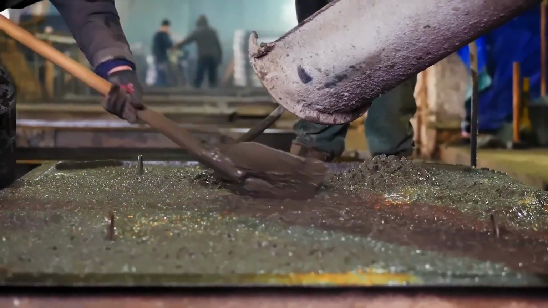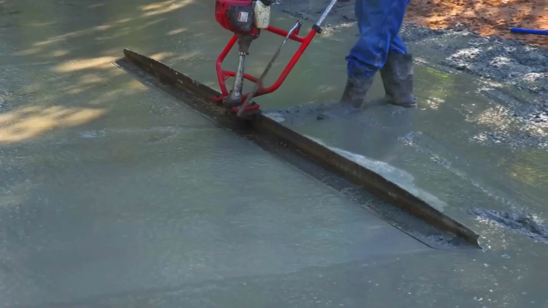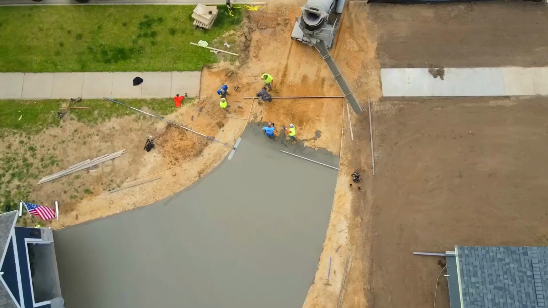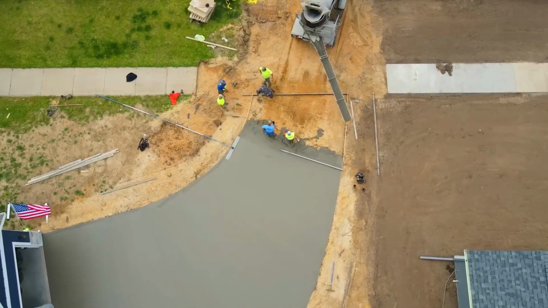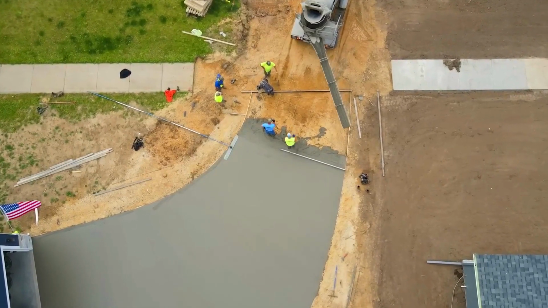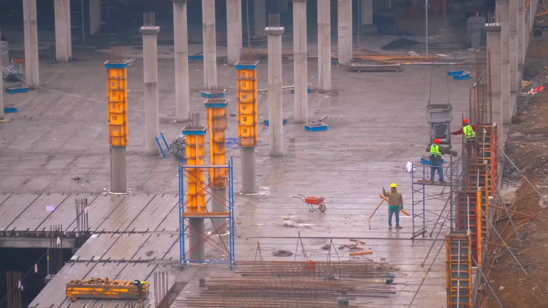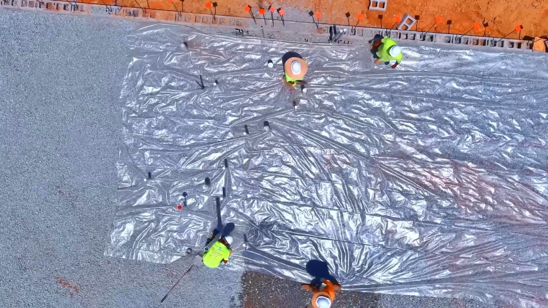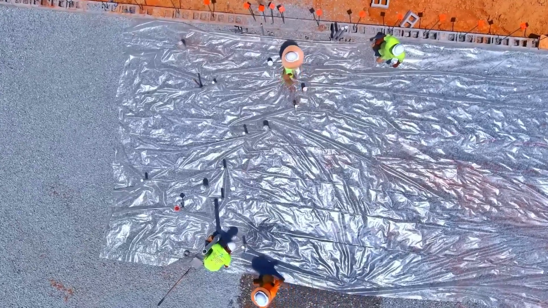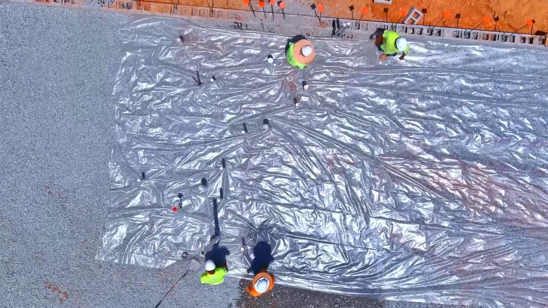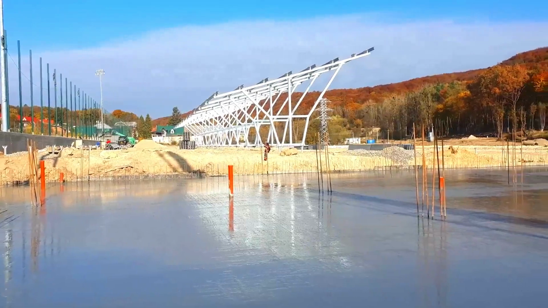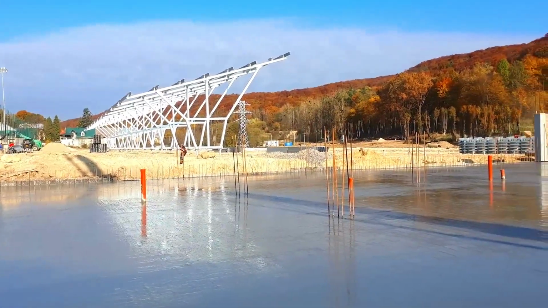Once the concrete is placed and compacted, it needs to be cured. Curing is the process of maintaining adequate moisture and temperature conditions to allow the cement to hydrate and gain strength gradually. This typically involves keeping the concrete damp or covering it with curing membranes, blankets, or plastic sheets. Curing can last for several days or weeks, depending on the type of concrete and the desired strength.